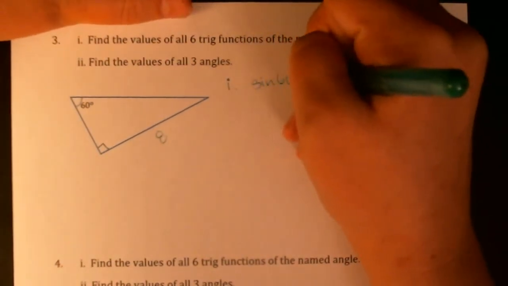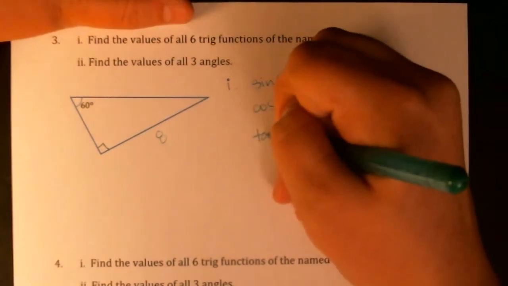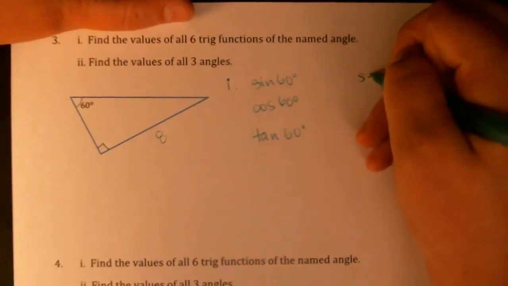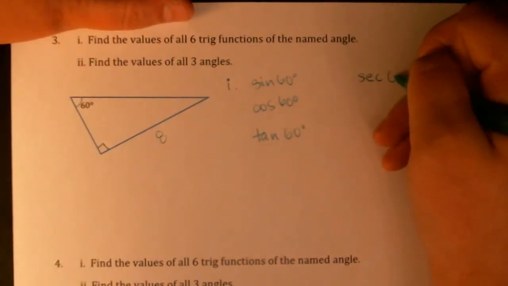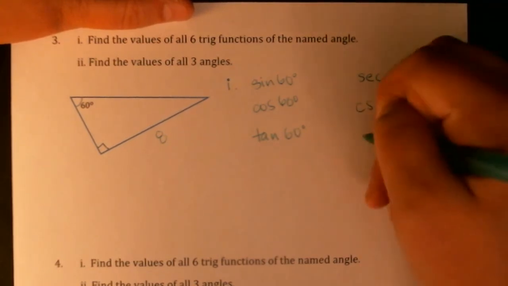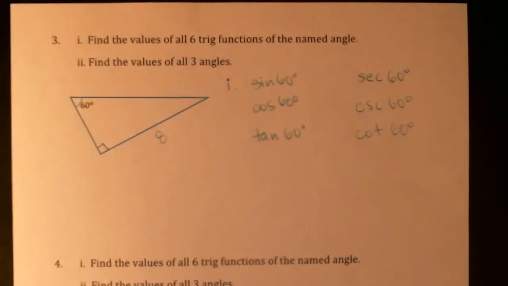sine, cosine, tangent, secant, cosecant, cotangent. Okay, so we're only given one side.